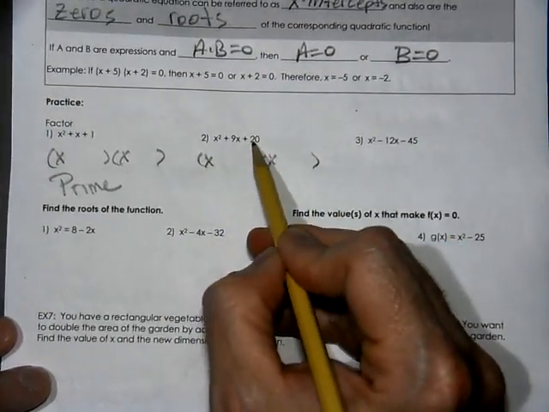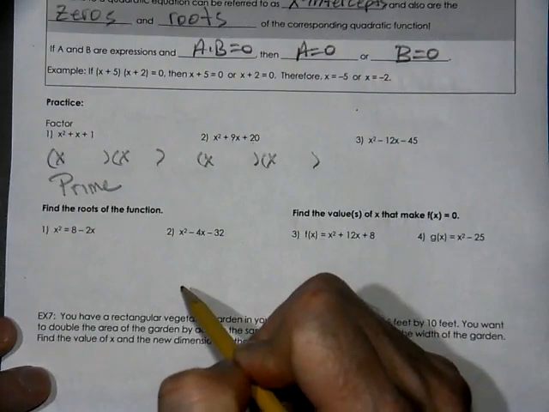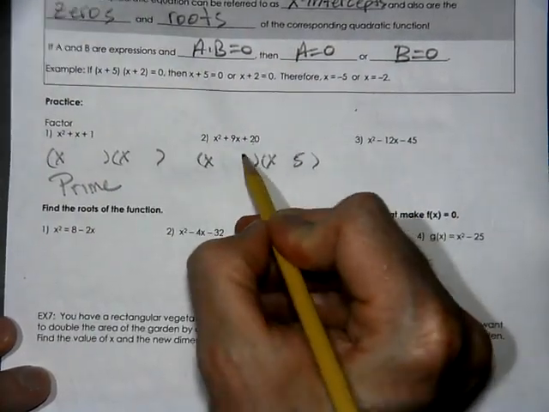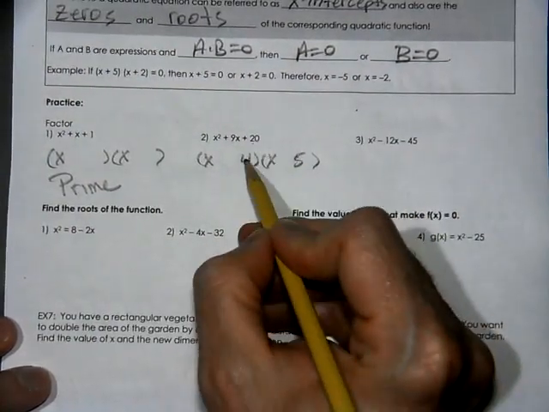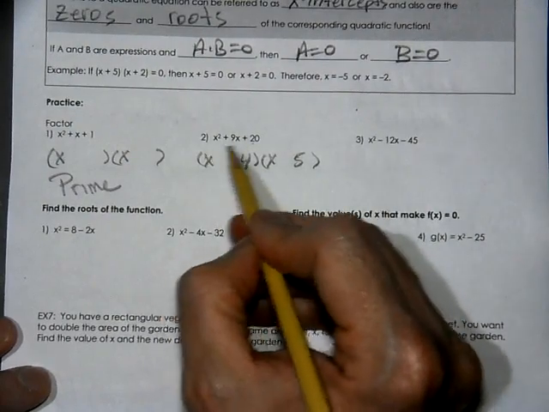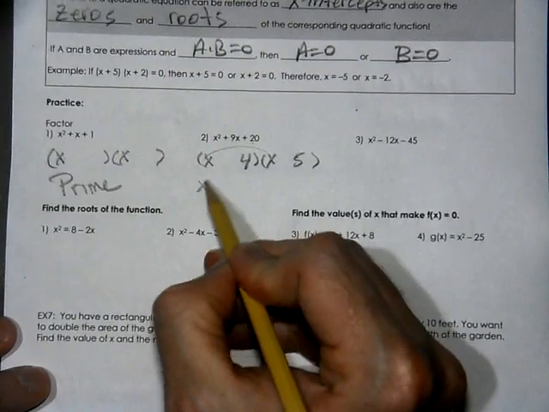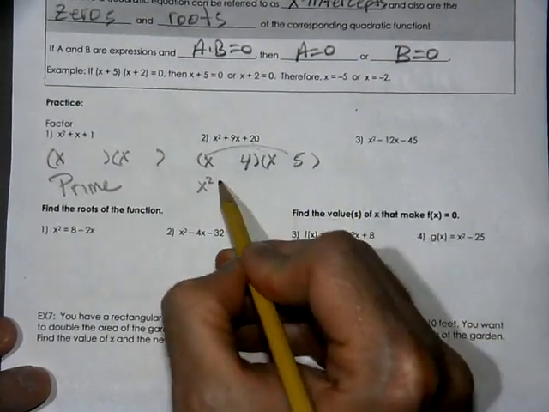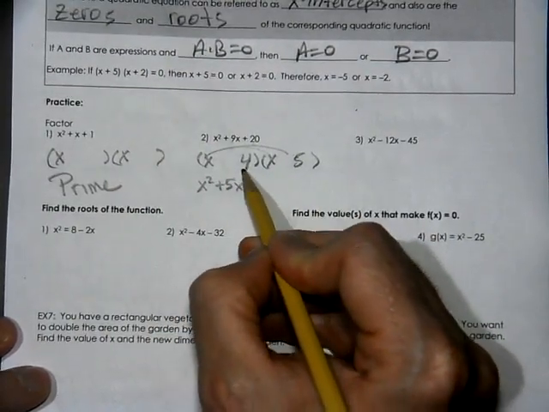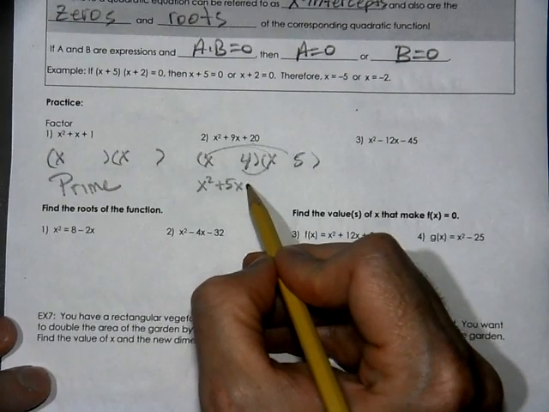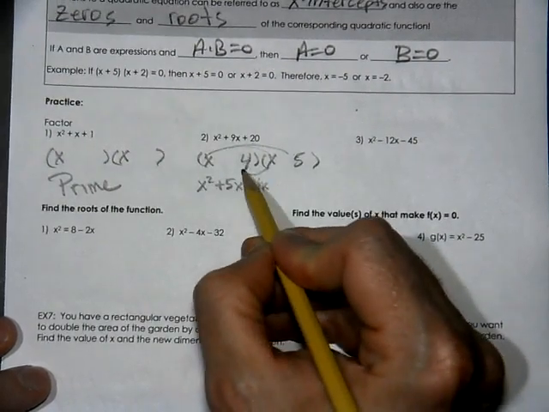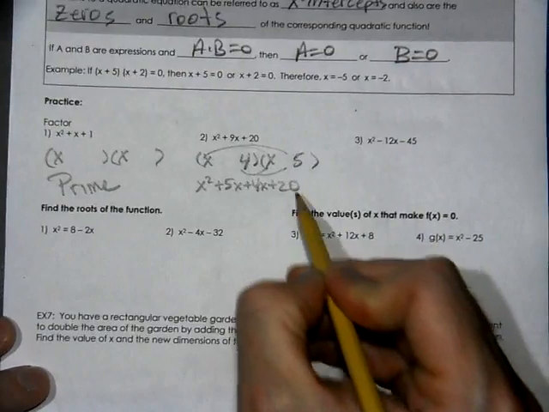What multiplies to be 20 and adds to be 9? 5 and 4 multiply to be 20 and add to be 9. When you FOIL this together all the way, x times x gives you x squared. X times 5 gives us 5x. 4 times x gives us 4x. And 4 times 5 gives us 20.